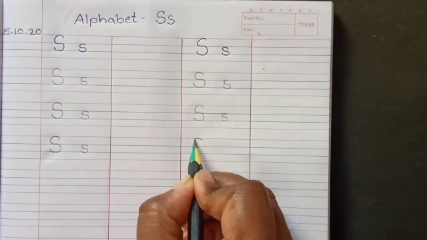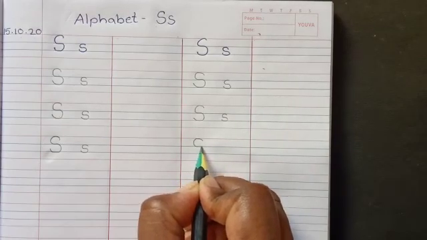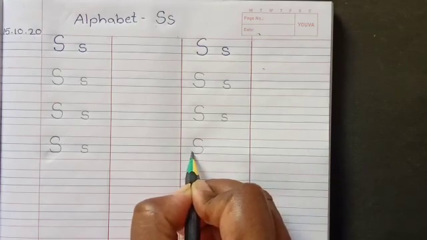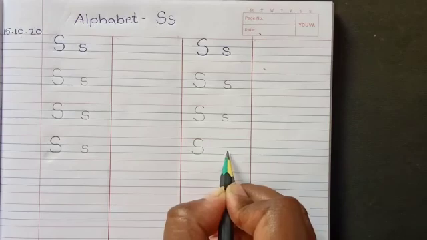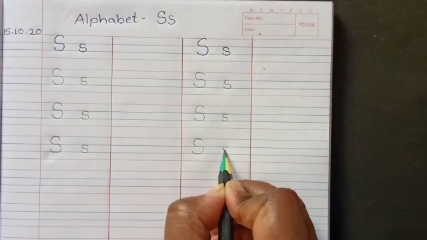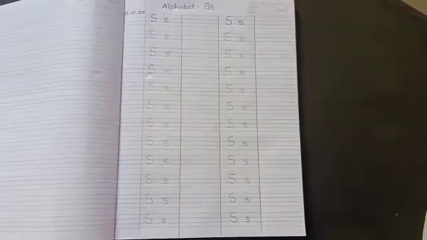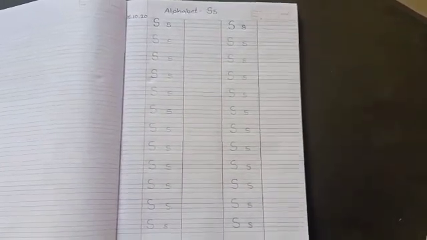C curve, touching the red line till first blue line, reverse C, till second blue line, go little bit up, capital S, small s. This way you have to finish writing alphabet S in both the columns.